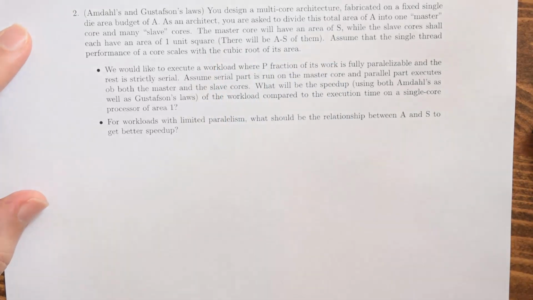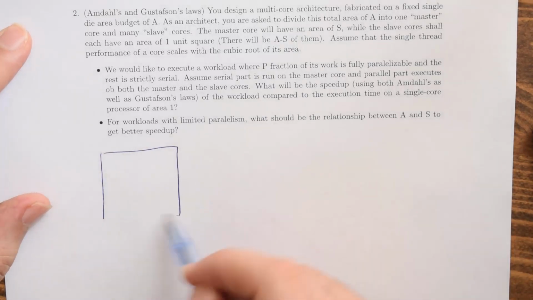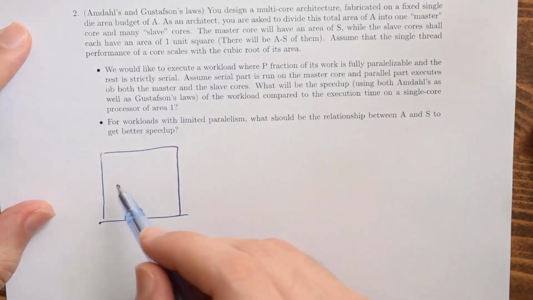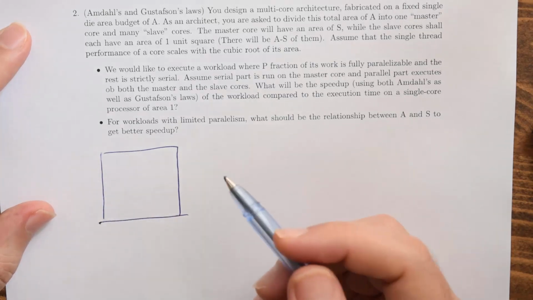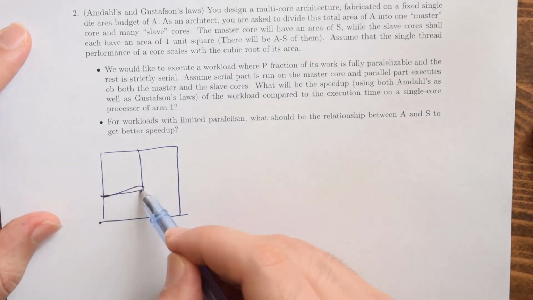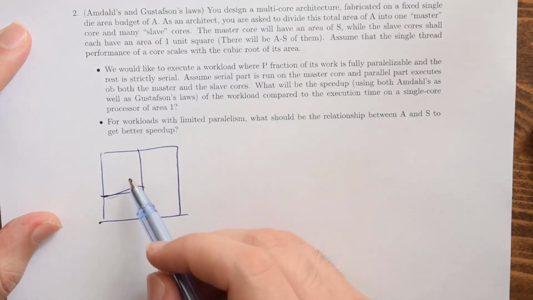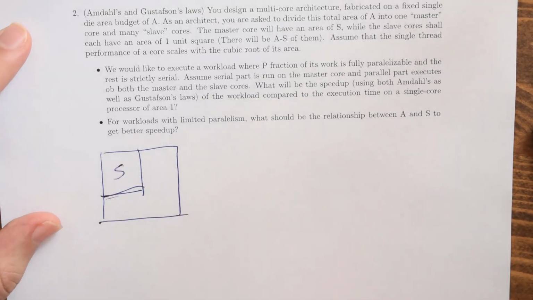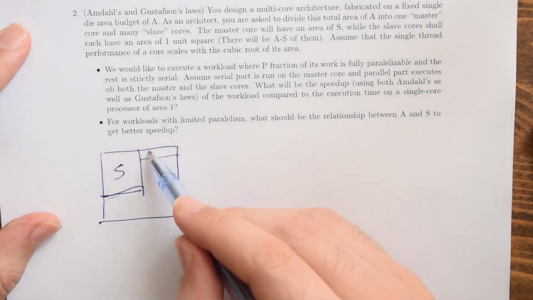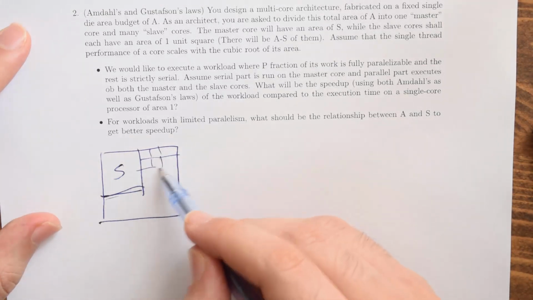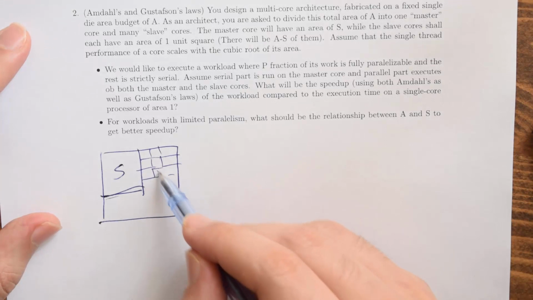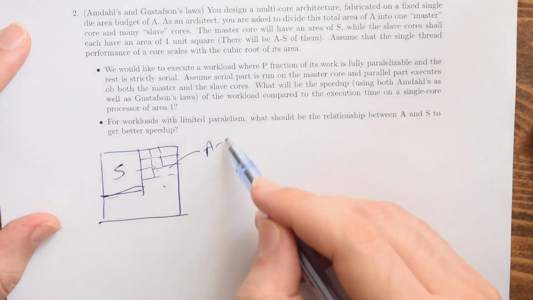I'd like to design a multi-core architecture fabricated on a fixed single die area budget of A. And as an architect, you're asked to divide this total area A into one master core and many slave cores. So we have this master core, and the total area is A, and some of it is reserved to be a single core of area S, and the remaining cores are unit square, and there are of course A minus S of them.